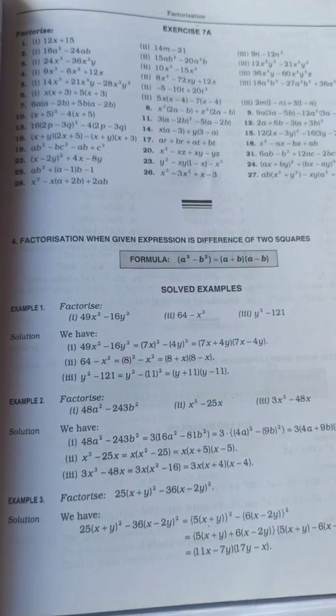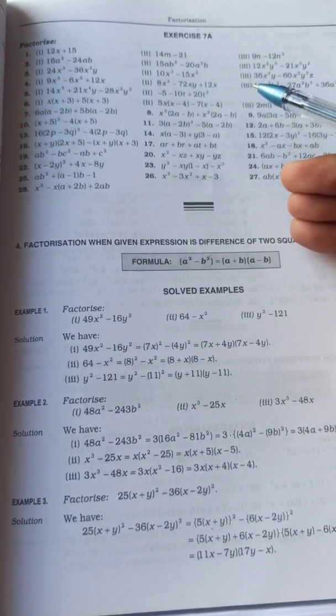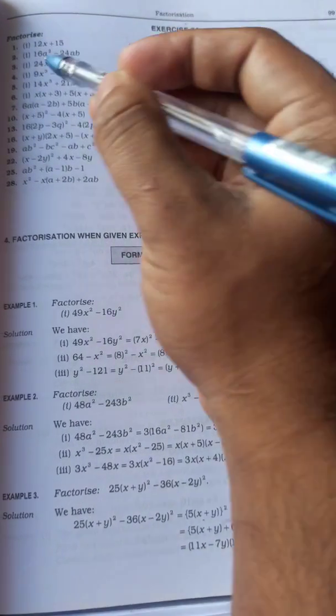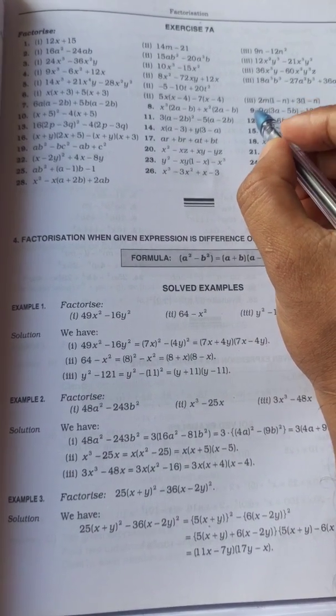So let's start with our mathematics class. Since we have already started with one chapter, right? That is chapter 7, factorization. Even we have completed some questions from exercise 7A, right? So today we will do from question number 9.